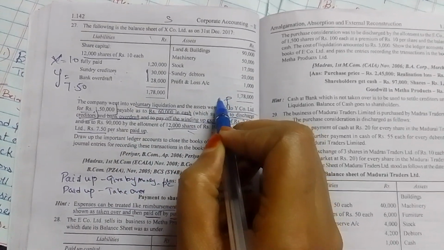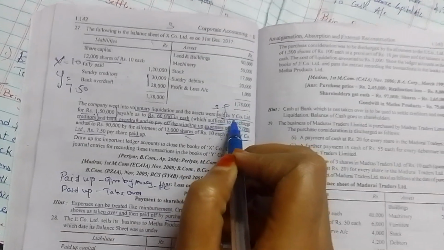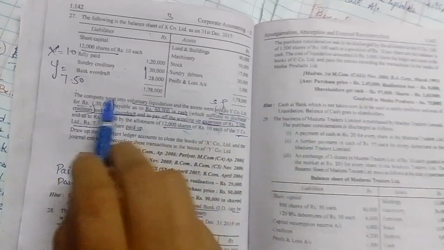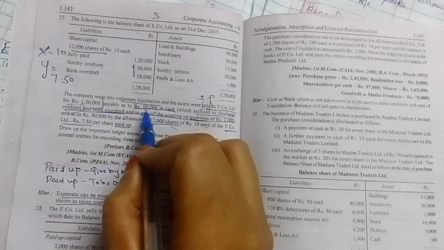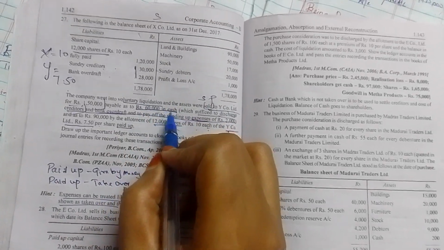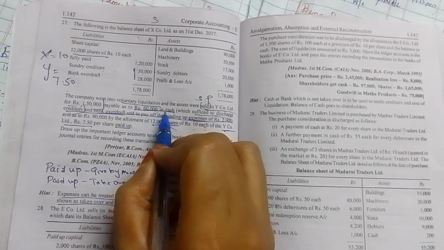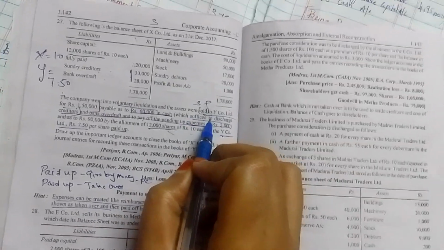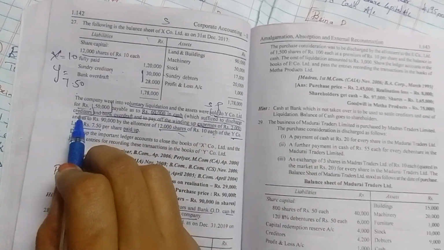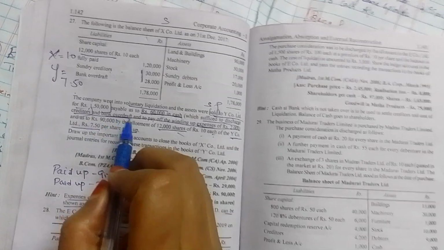What is the meaning of sold? It is sold to Y Company for rupees 1,50,000 payable. So 60,000 of it is cash, which is sufficient to discharge the creditors and the bank overdraft.